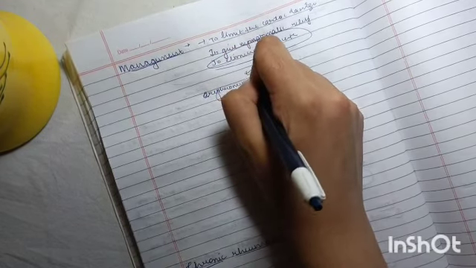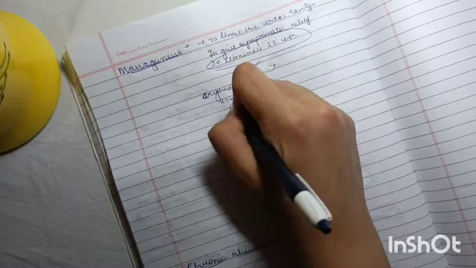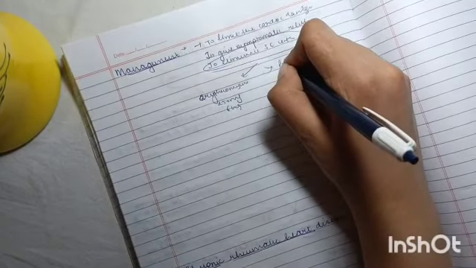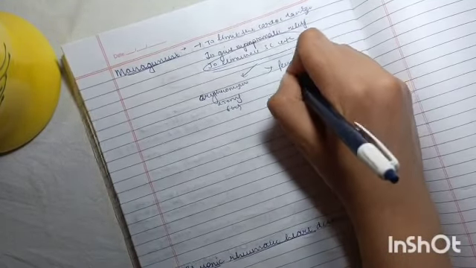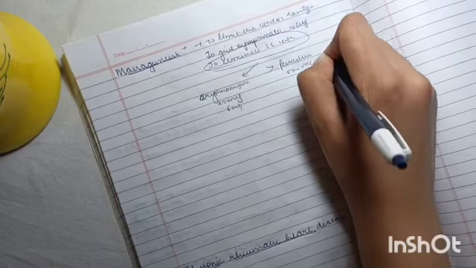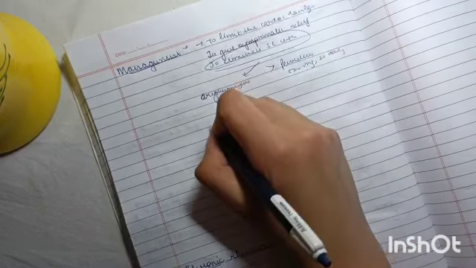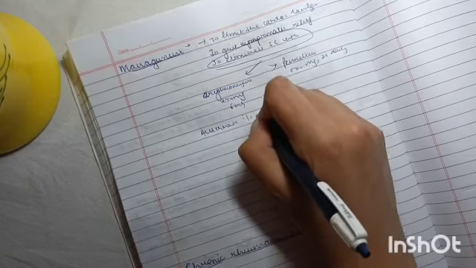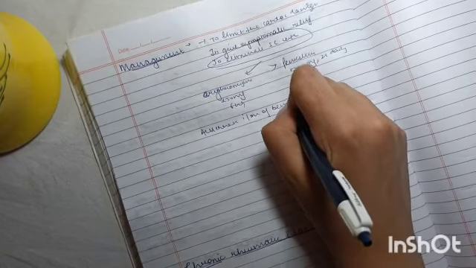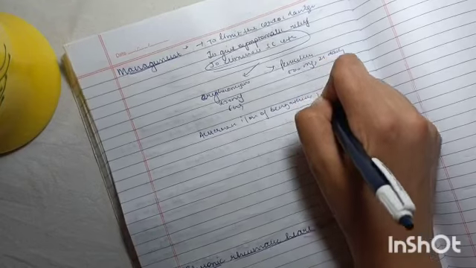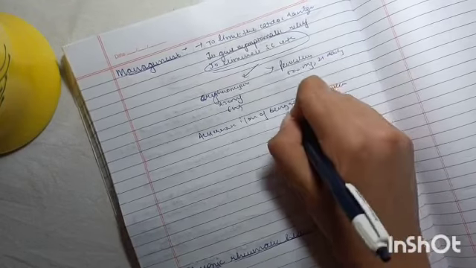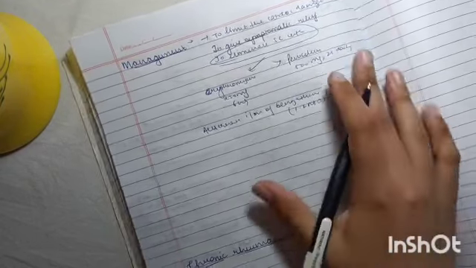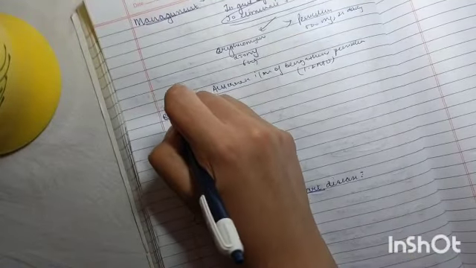Erythromycin 250 milligrams 6 hourly. Also we can give penicillin 500 milligram 2 times daily. We can also alternate it with intramuscular injection of benzathine penicillin 1.2 million units. Okay, then bed rest.